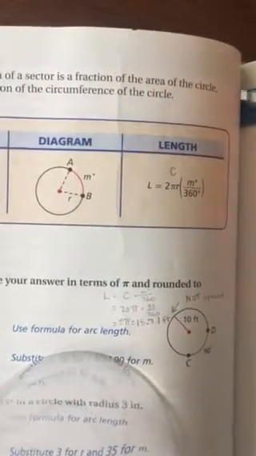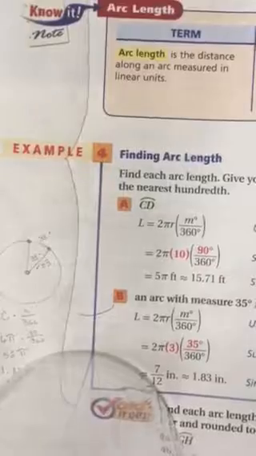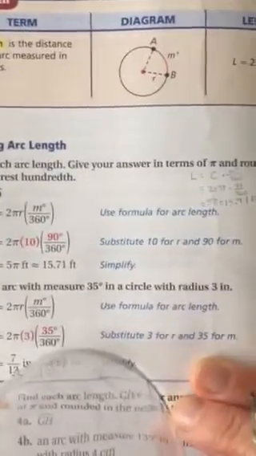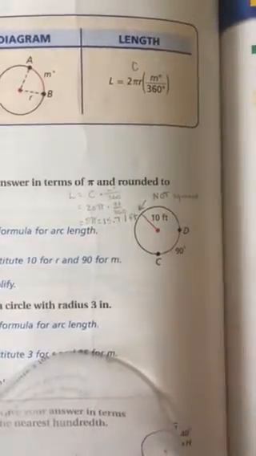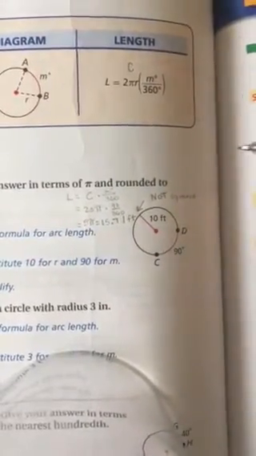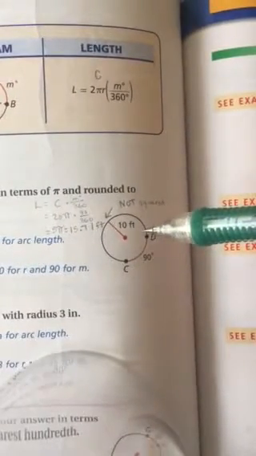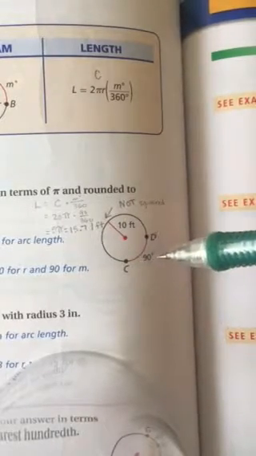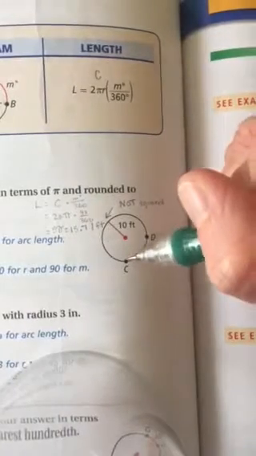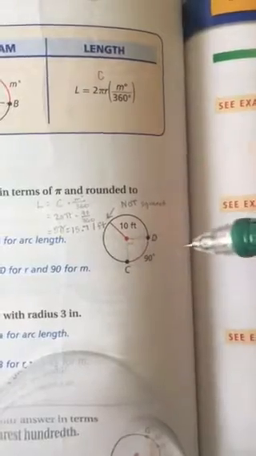So let's go ahead and try applying this. And before we do, let's remember circumference equals 2 pi r or pi d. Okay, looking at example 4. 4a, find each arc length. Give your answer in terms of pi and then rounded to the nearest hundredth. Okay, let's see. We are looking at this circle with a radius of 10 feet and an arc measuring 90 degrees. Remember, that's not length, that's measuring our degrees. So we also know that this central angle right here would be 90 degrees because they are equal.